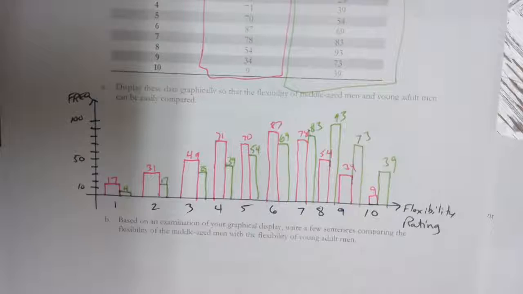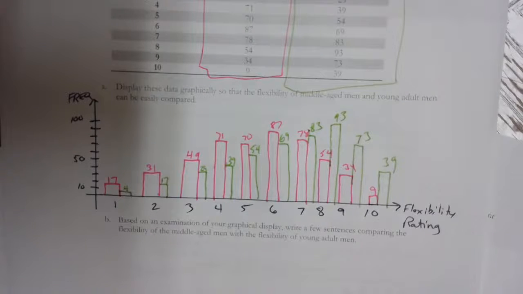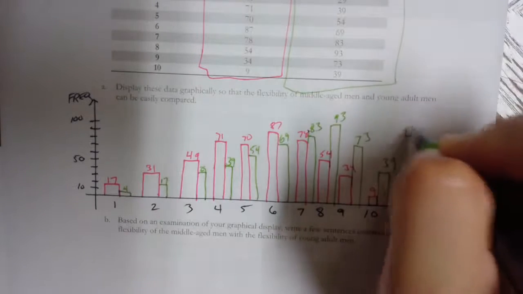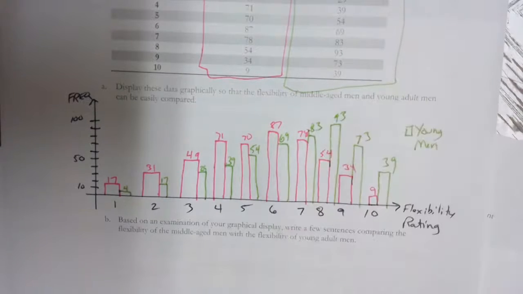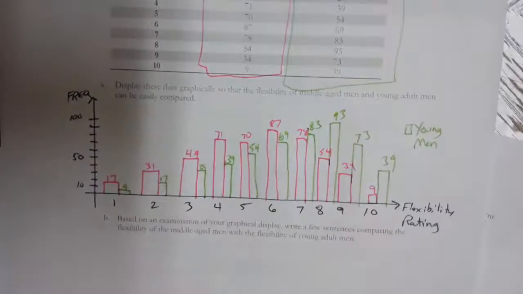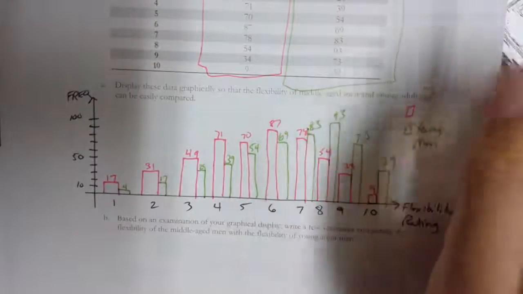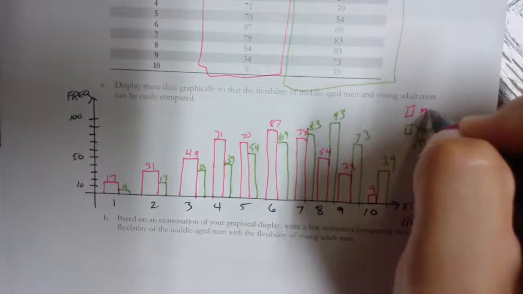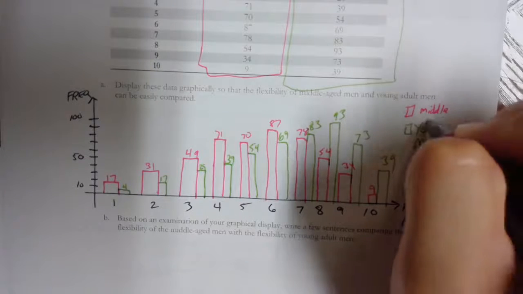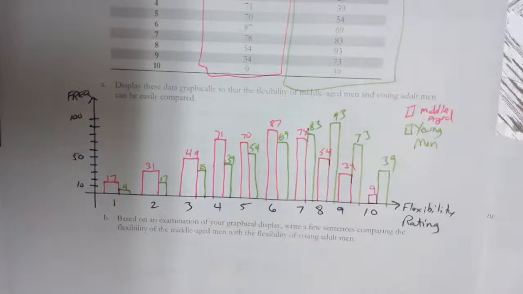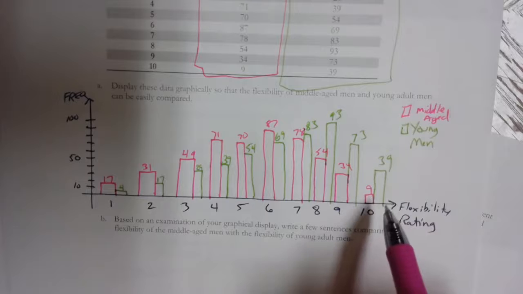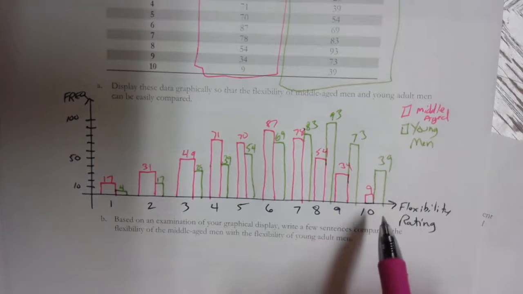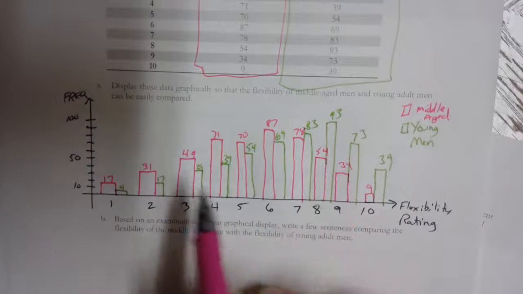Okay. So here's our young men. It would probably look a little nicer if I colored them in to get a more obvious difference, but I'm just going to leave that off for now to save some time. So anyway, one thing I can tell real quick is that the shape of both of these is a little bit different. The pink one, the middle-aged men, is much more symmetric. You can see more balance.